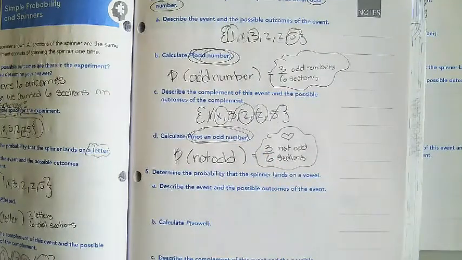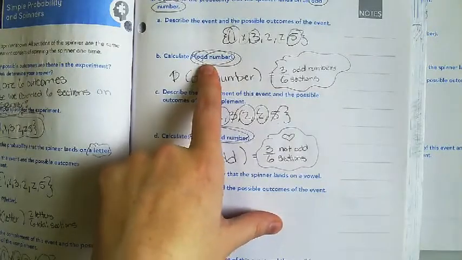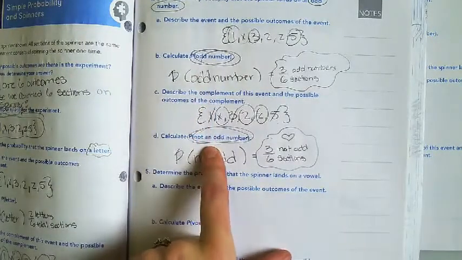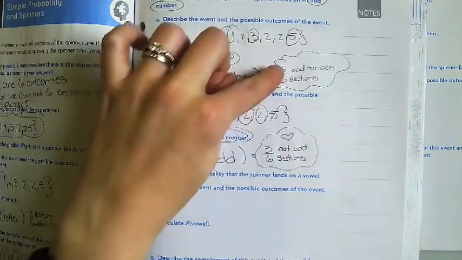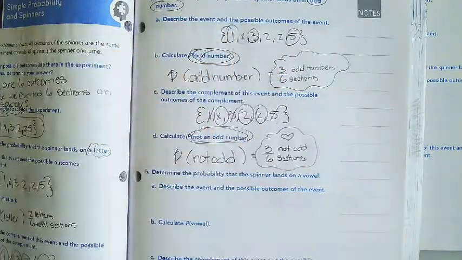And we can also check it because the sum of the probability plus the complement will always equal 1. So 3/6 plus 3/6 is 1 whole.